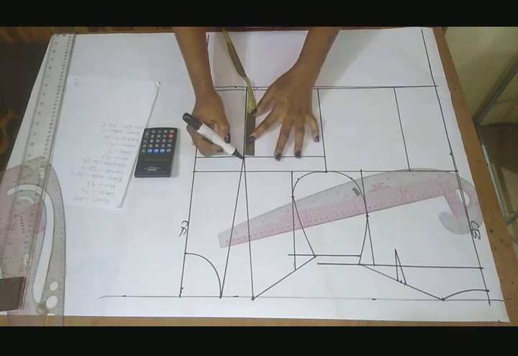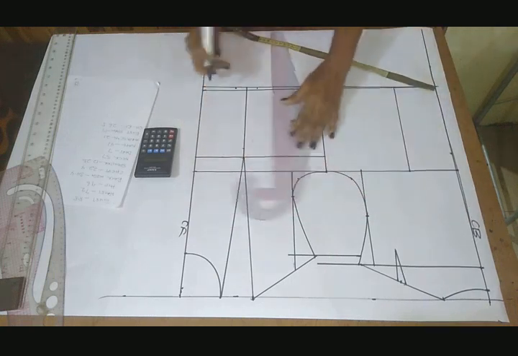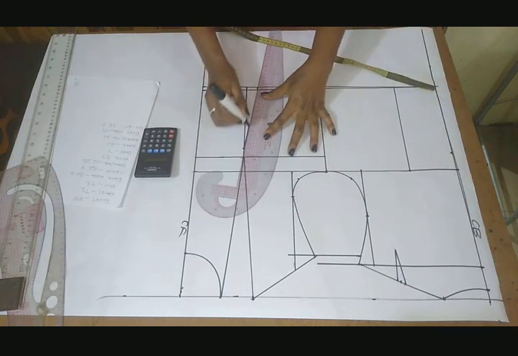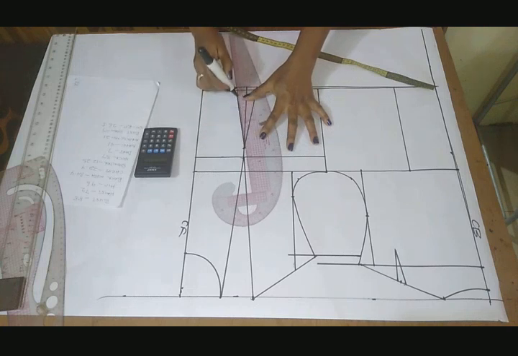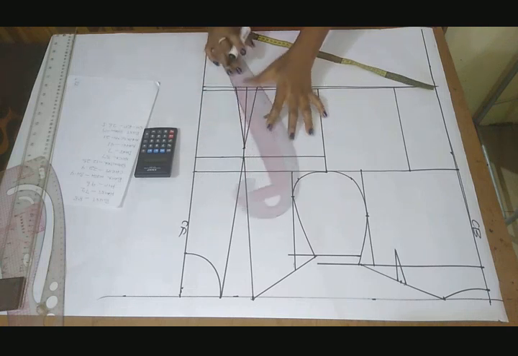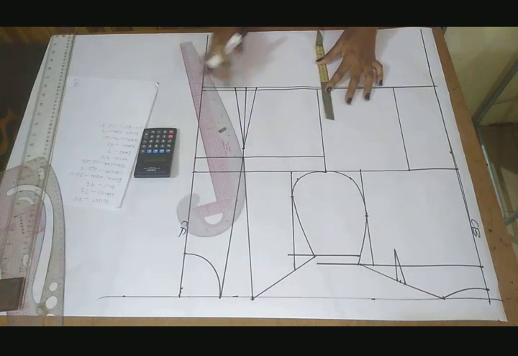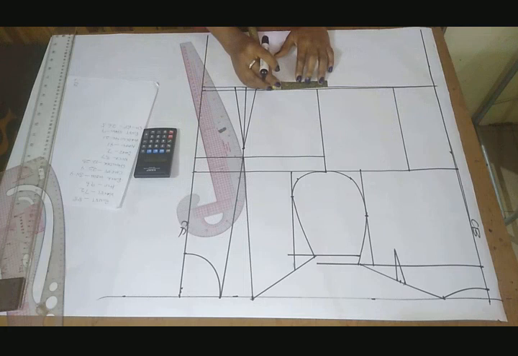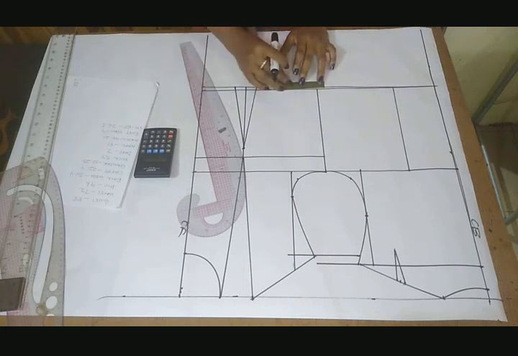Then I'll come down from this bust point by 2 cm. All right, so I'm going to connect it. To the side, the 30% of 12 cm is 3.6. So I'm going to divide it into 2 also. That's 1.8, 1.8 on each side of the side seam.